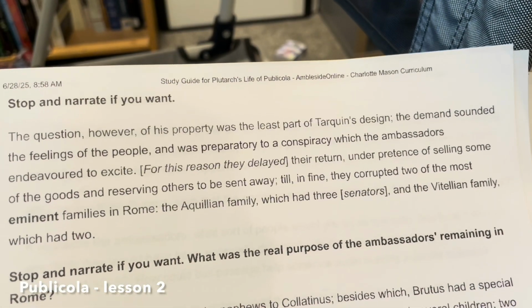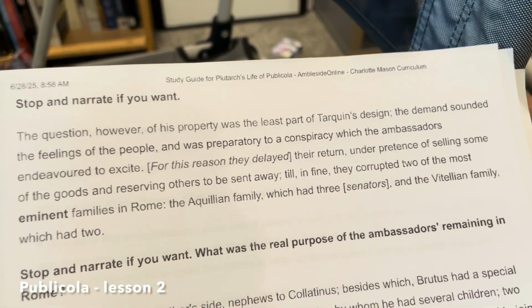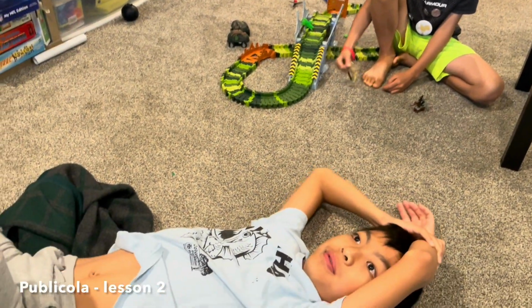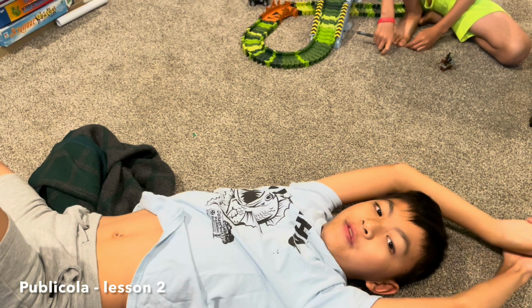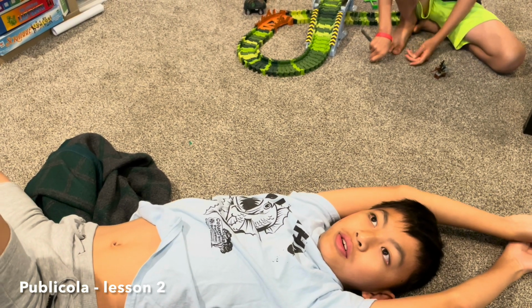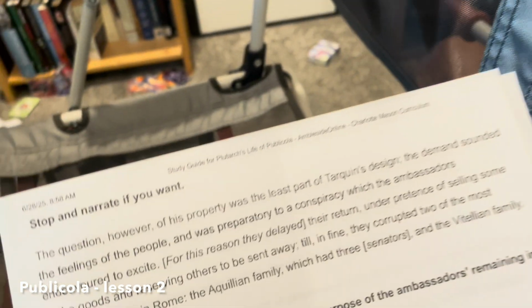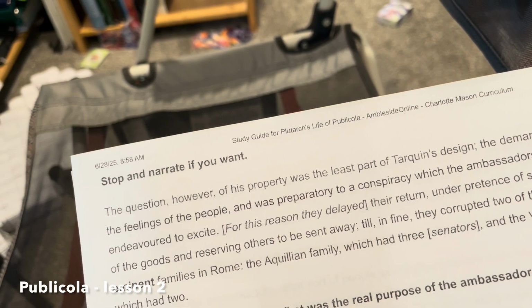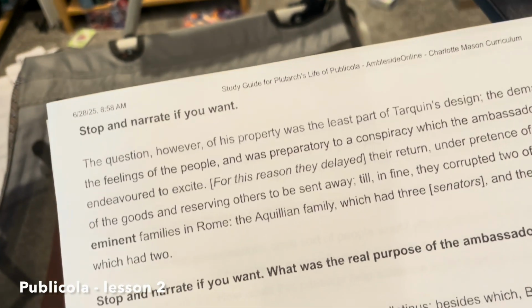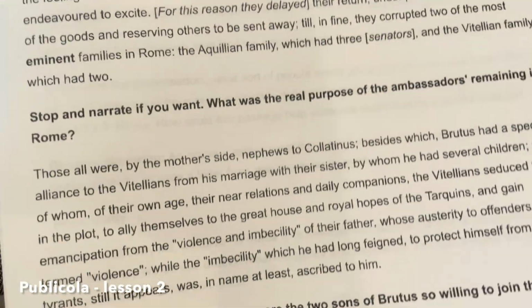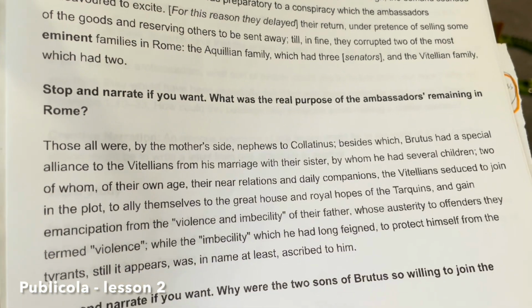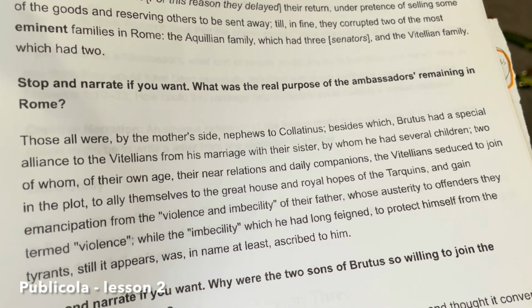Okay, so his property isn't the main goal. So what are the ambassadors doing? They're trying to get some people onto the king's side and to favor the king so that the king can have more power. Yeah. So they got the Aquilian family and the Vitellian family who have senators, right? Then they have influence. Okay. So they corrupted, or bought to their side, two families.